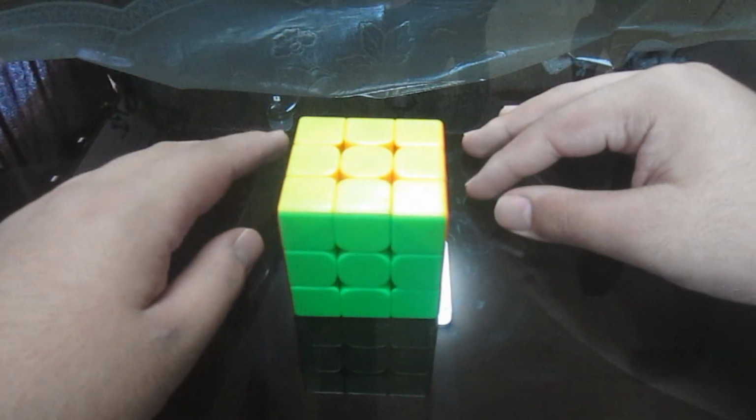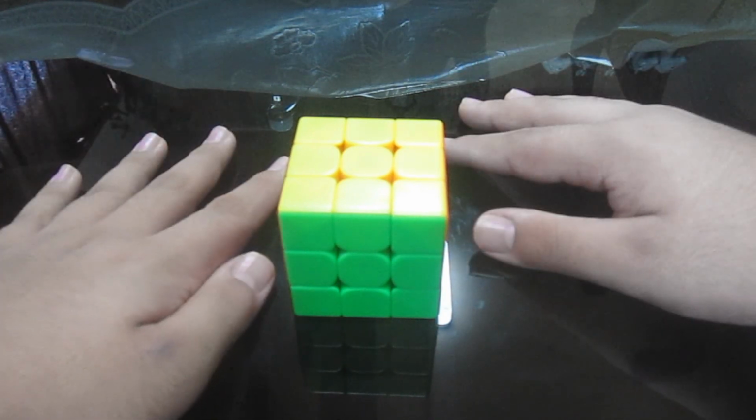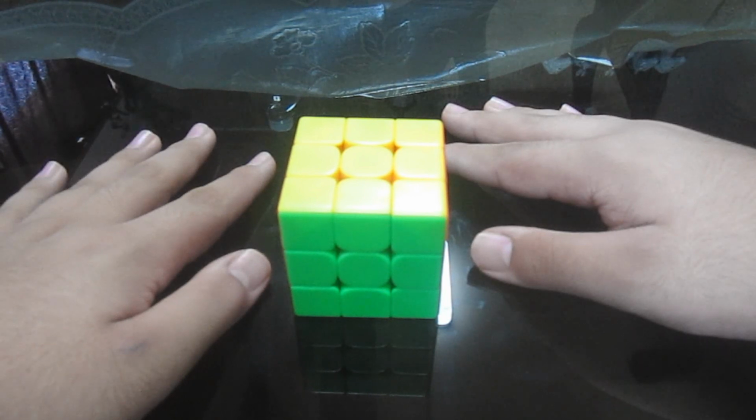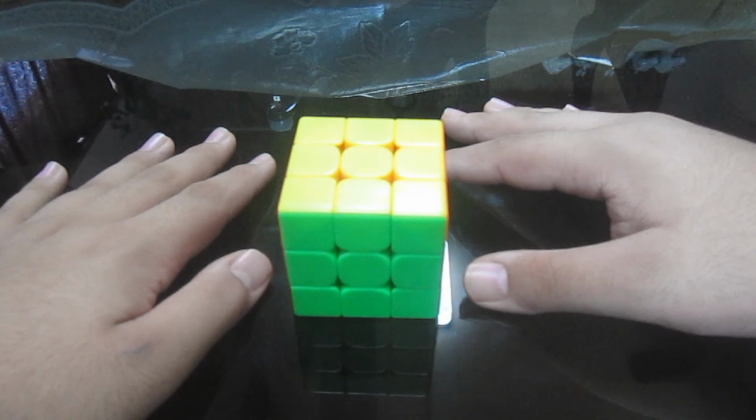So today I'm gonna teach you how to solve a Rubik's Cube using the beginner's method. This tutorial is for the people who do not know how to solve a cube at all. So let's start the video.